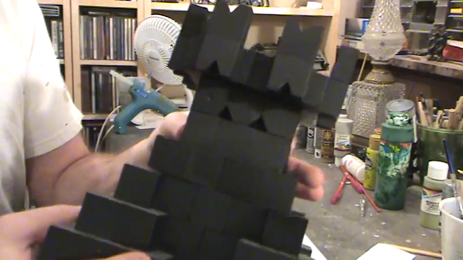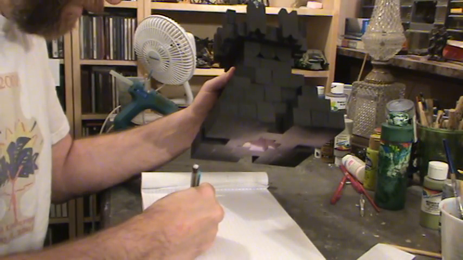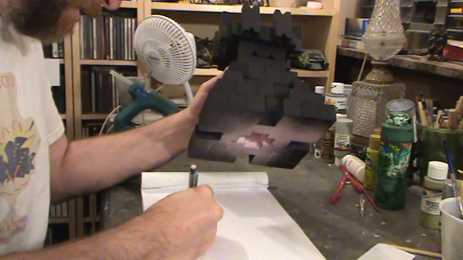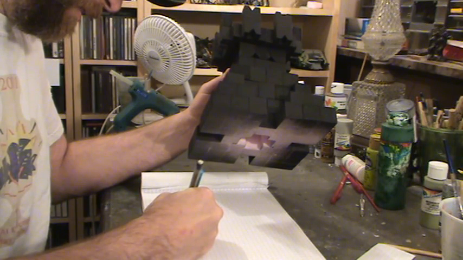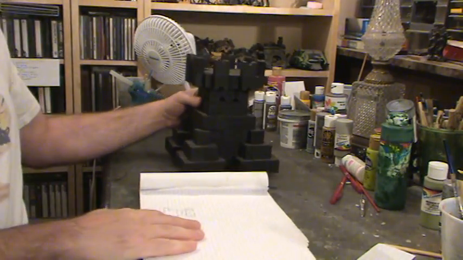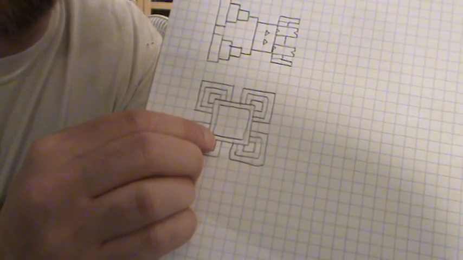Now, if this top piece was gone, okay, we would see that it's a 3 by 3. Okay, if you look at the drawing here, that's 3 by 3.